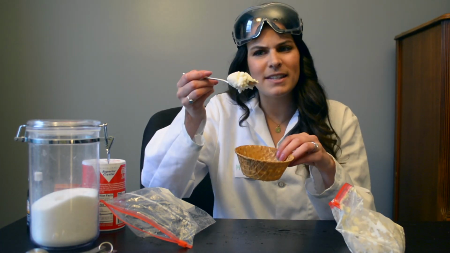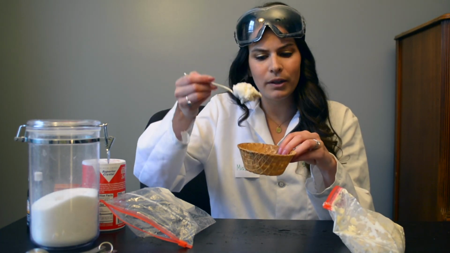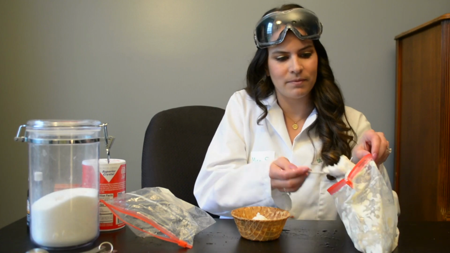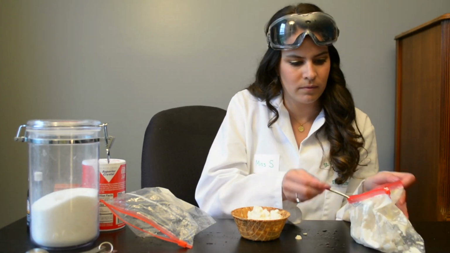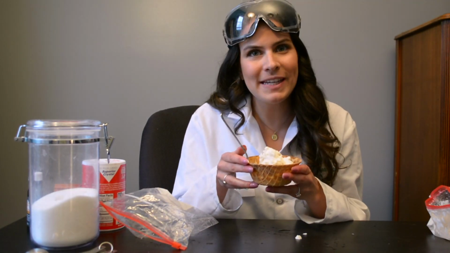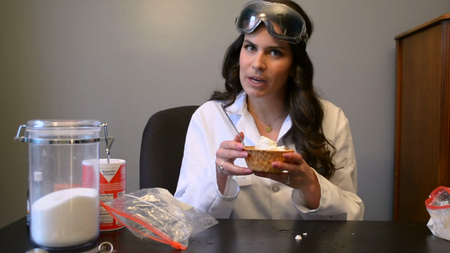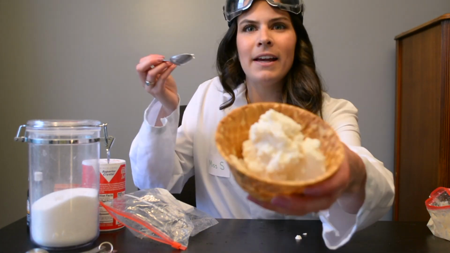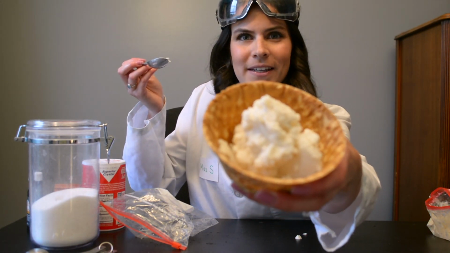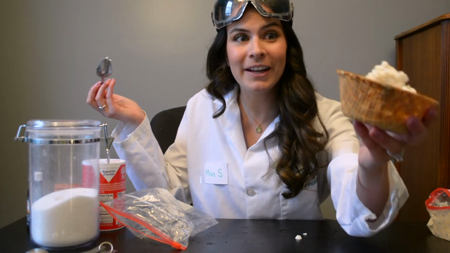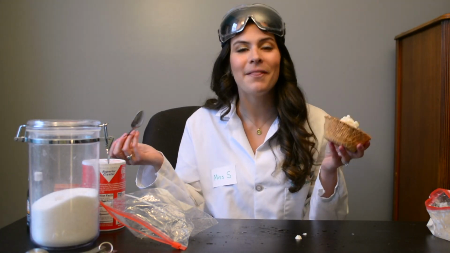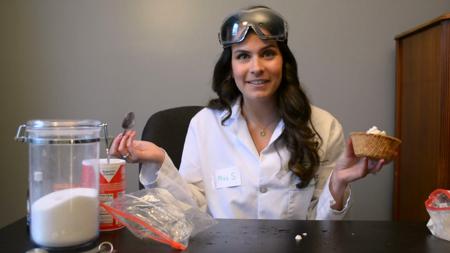Look at that. Does this look like a solid or a liquid? Remember, we said that a liquid takes the shape of the container that it's in. Is my ice cream taking the shape of the container? No, it's staying its own shape. That's because it's a solid.